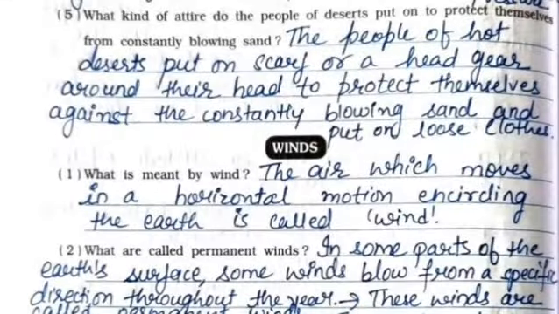Fifth, what kind of attire do the people of deserts put on to protect themselves from constantly blowing sand? The people of hot deserts put on a scarf or a headgear around their head to protect themselves against the constantly blowing sand and put on loose clothes.